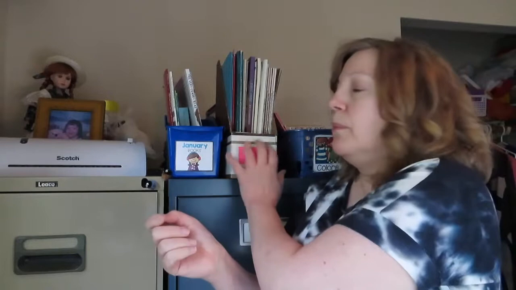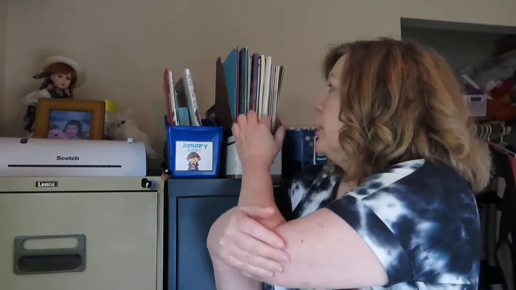One of the other things I've used the magazine holders for, when I'm low on cash, is the kids' book bins, because they're pretty sturdy. They can hold several books, and they will hold a pretty good size picture book. I will have another video on my book organization. We'll talk about books in another video.